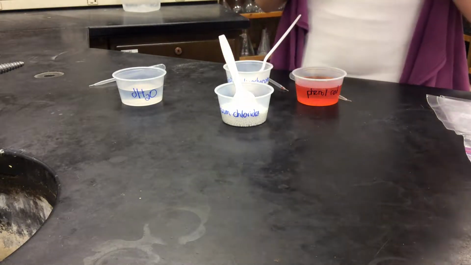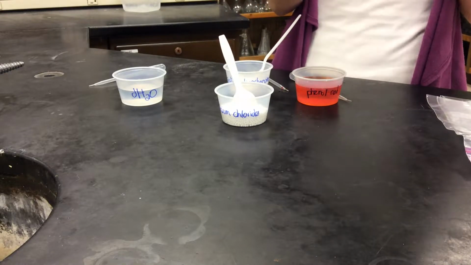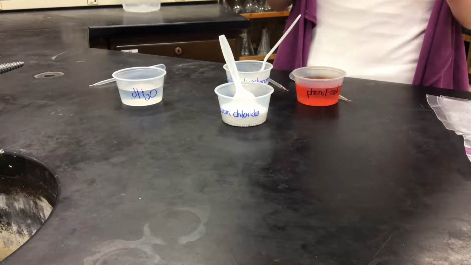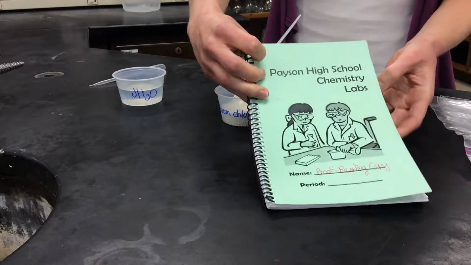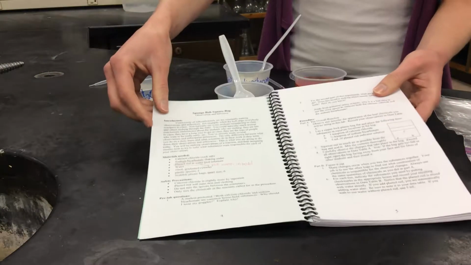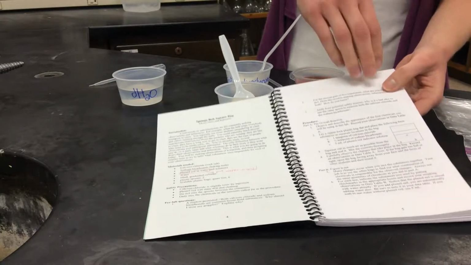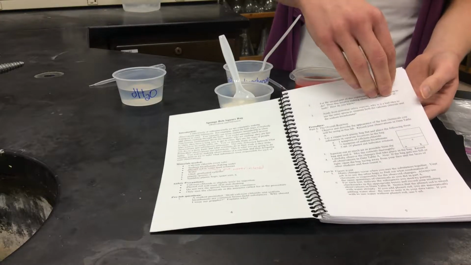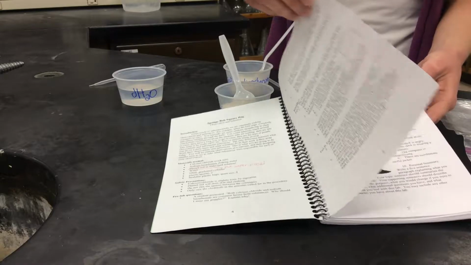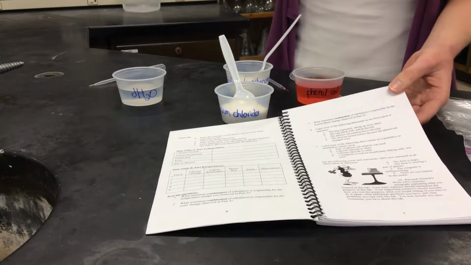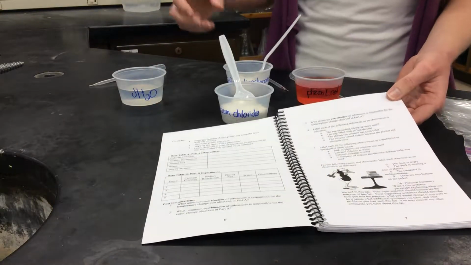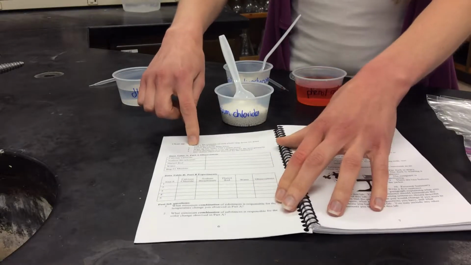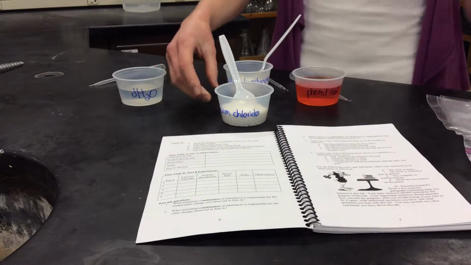Okay, so today we will be doing the SpongeBob Square Bag Lab, which is found on page 4 of your lab book. If you don't have your lab book, you can always just open the Google Doc and fill out the data straight on the Google Doc. Okay, it's all there. We're going to actually start on page 6, and we're going to start by filling out this data table.